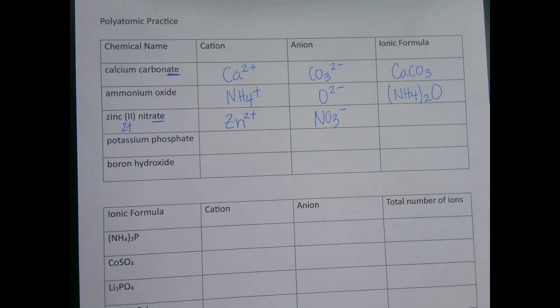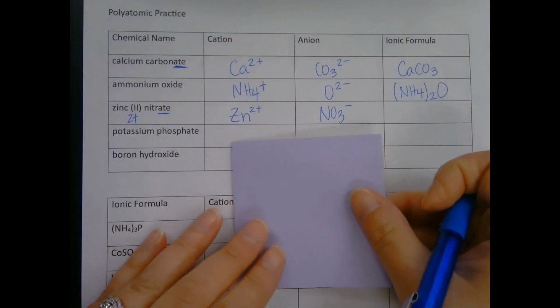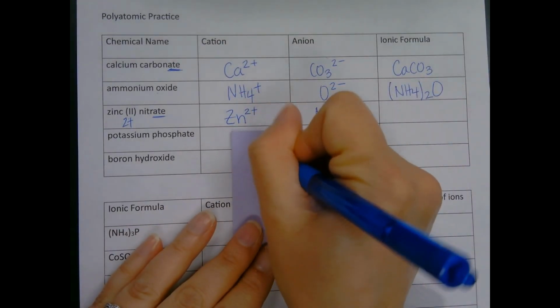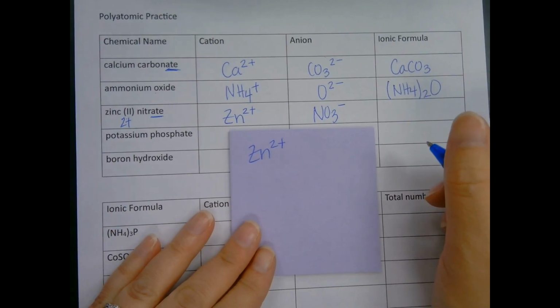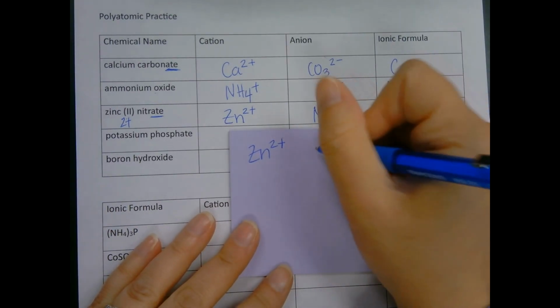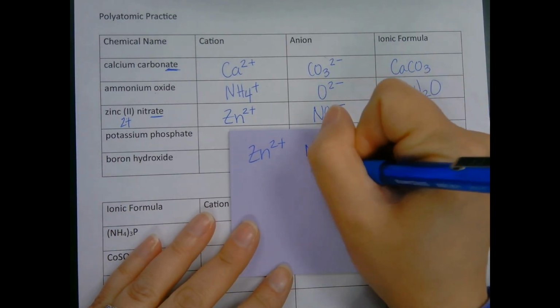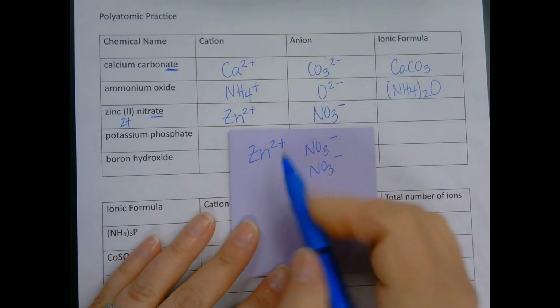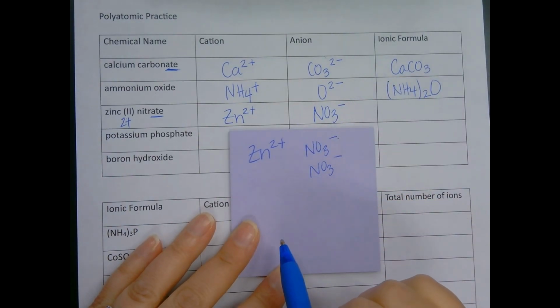Okay, now this one is going to be similar to our ammonium oxide before. On this one, we have a zinc, Zn2+, and in order to make this neutral, I would need 2 nitrates. Okay, so 2+, a minus, and a minus add up to 0.